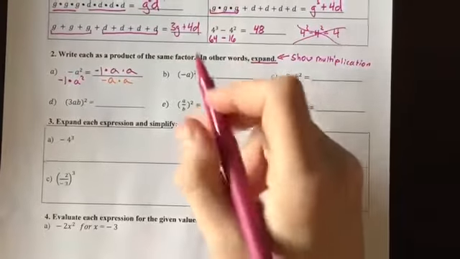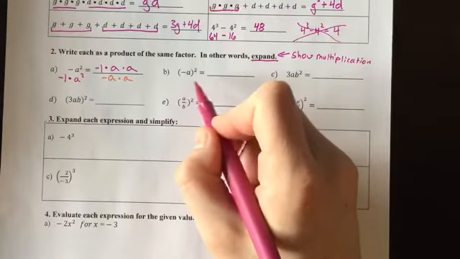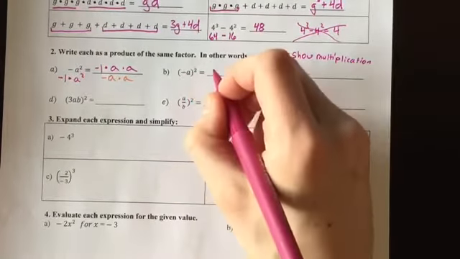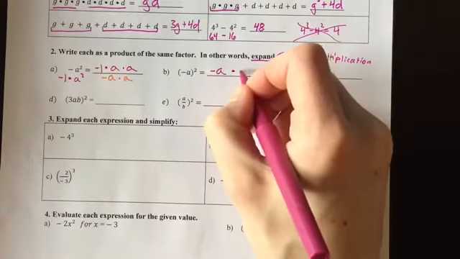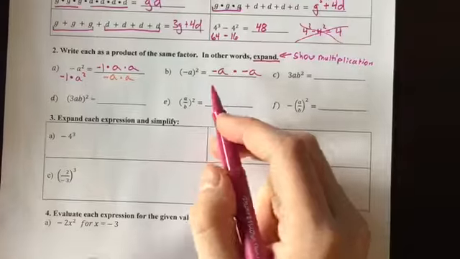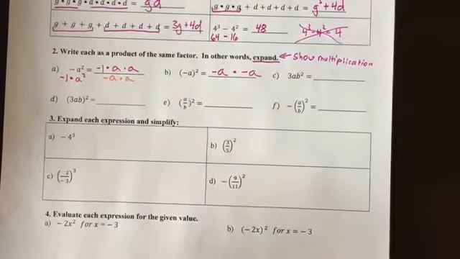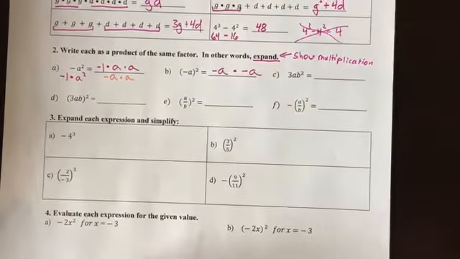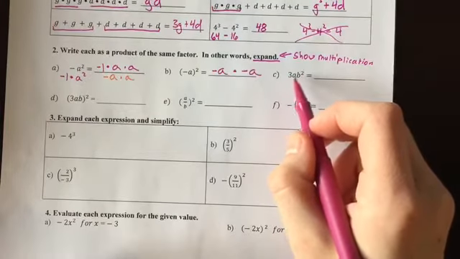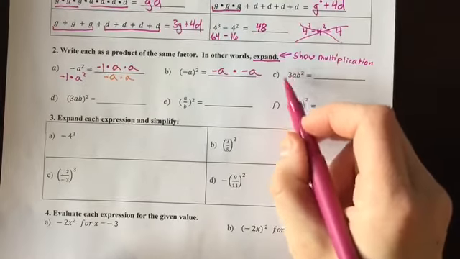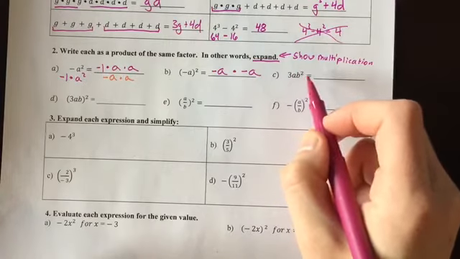On B, the parentheses show me that the base is negative a, so expanding it, we're going to show it as negative a times negative a. So I'm really highlighting and showing what the base is. 3ab squared, there's no parentheses, so that 3a is really a coefficient.